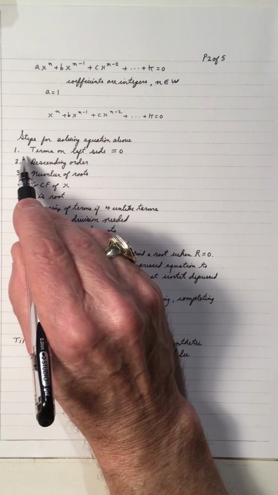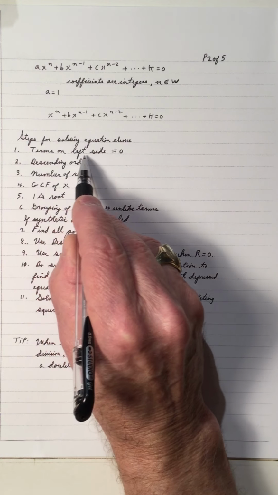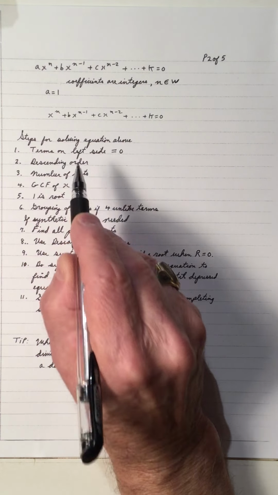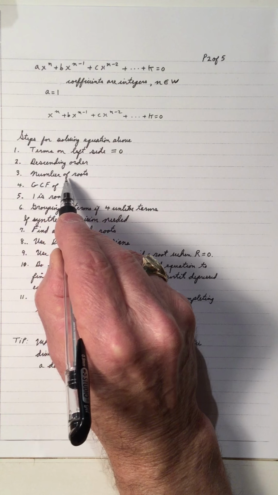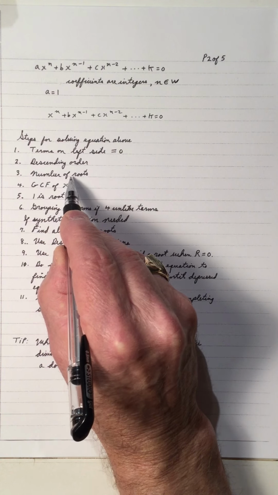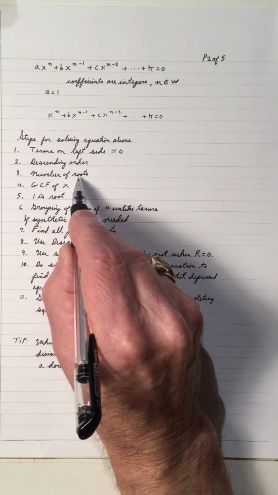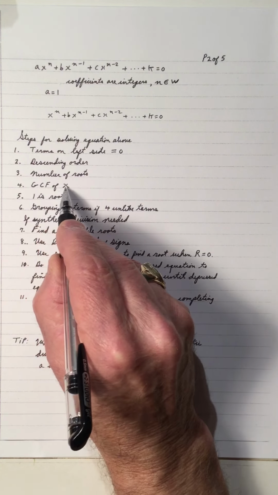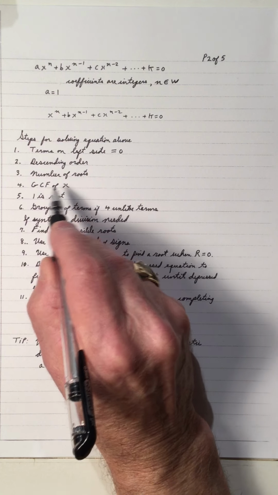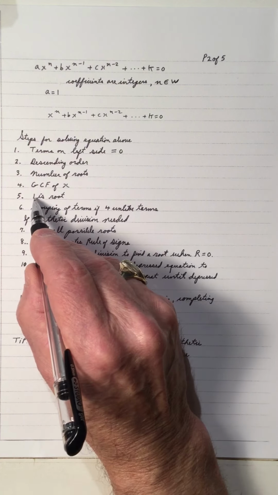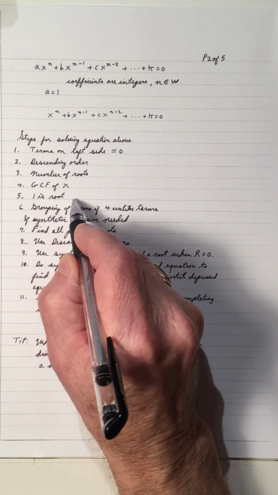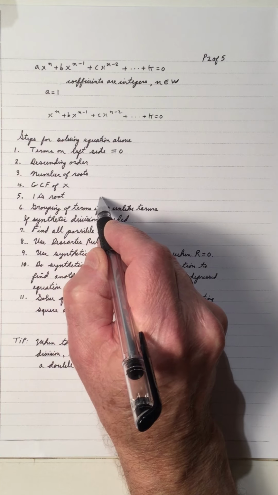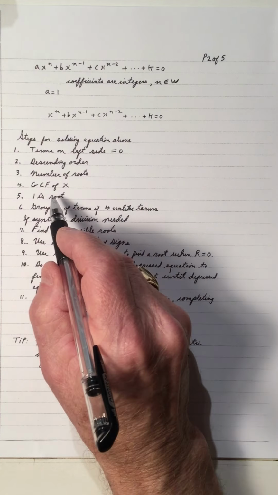The steps go as follows. The terms are on the left equal to 0, and they have to be in descending order on the left. Then I look at the highest degree, the leading term, to see the number of roots, because the degree is the number of roots. Then I look to see if there's a GCF of x. If there is, I take it out. Whether there is or not, I then look to see if 1 is a root. That means the numerical coefficients add up to give you 0, so 1 is a root.